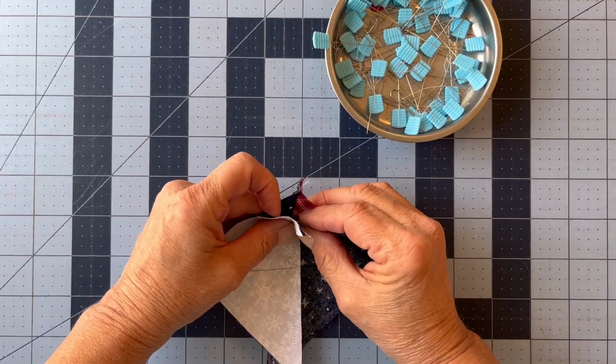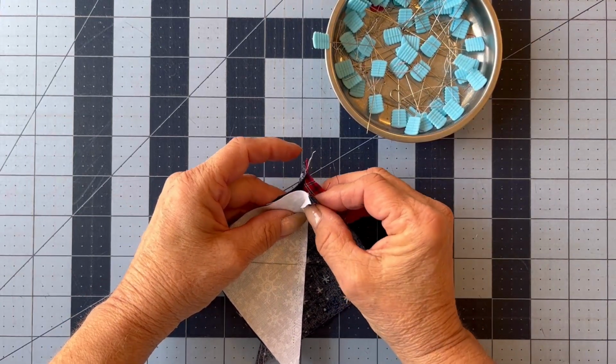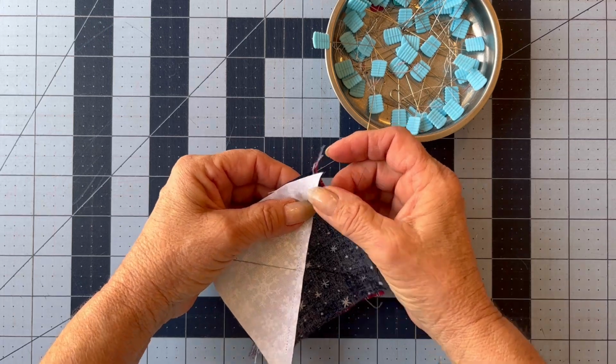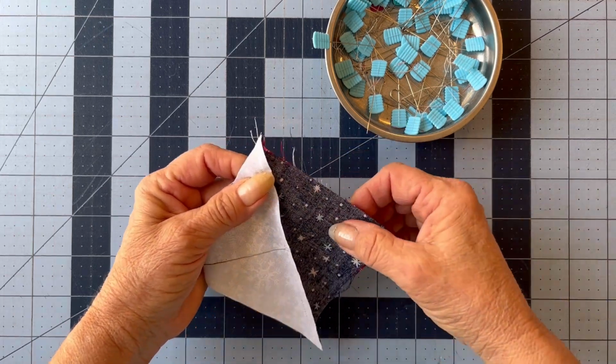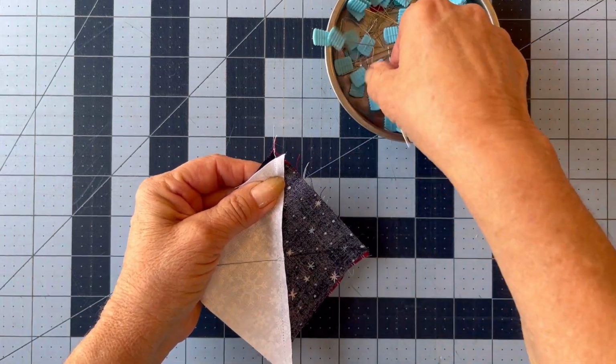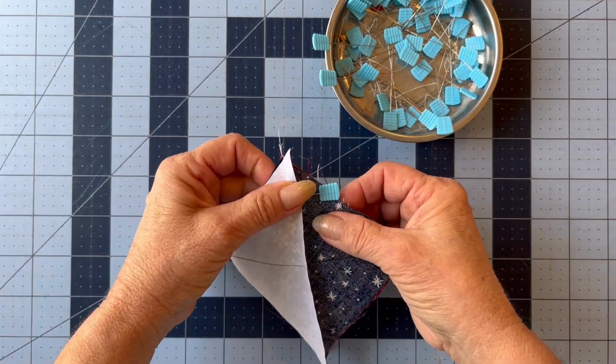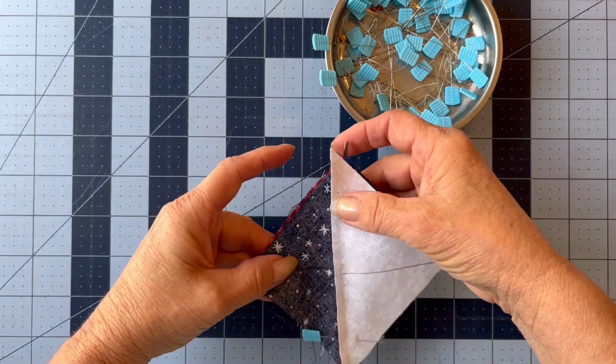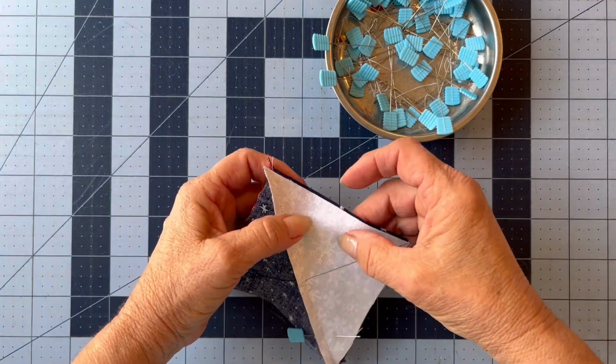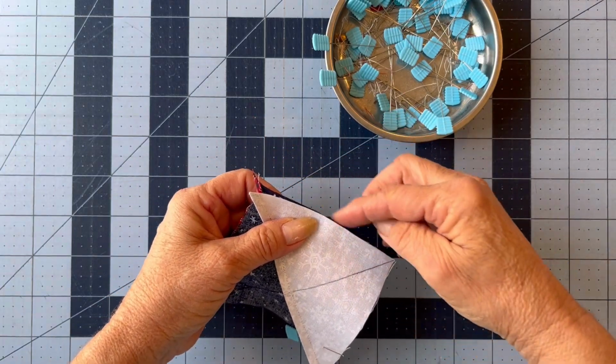Pull this in. You can see they butt up against one another. I push a little bit against them with my finger, making sure I'm still lined up right here. And I'm going to pin, maybe 1/2 inch or so from the edge, like that. Flip the unit around like this. Then I'm going to again match the edges right here.